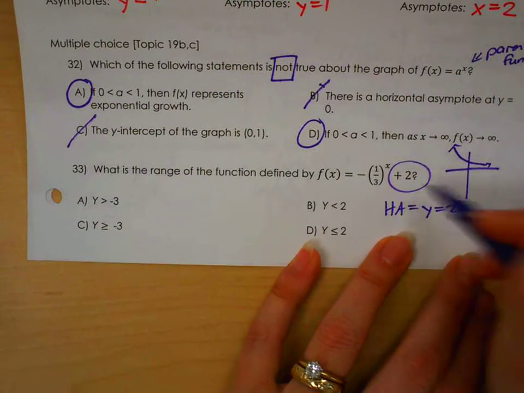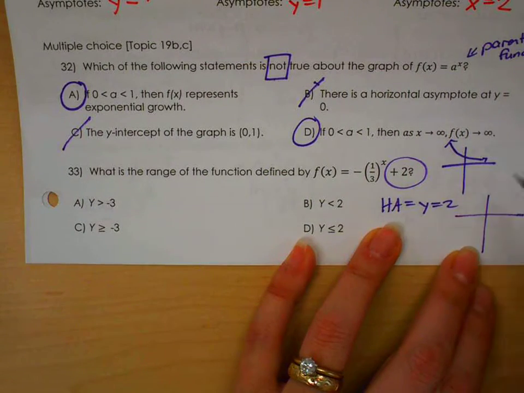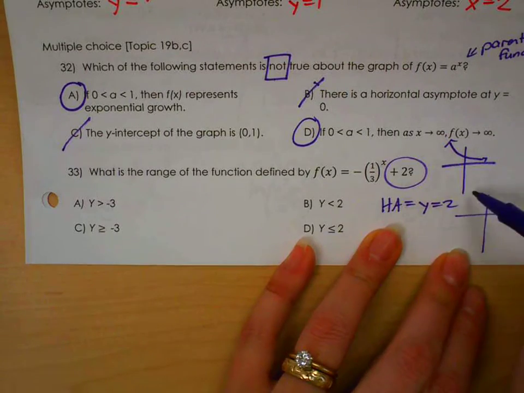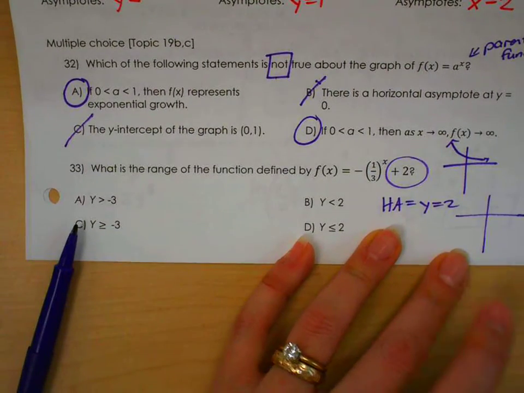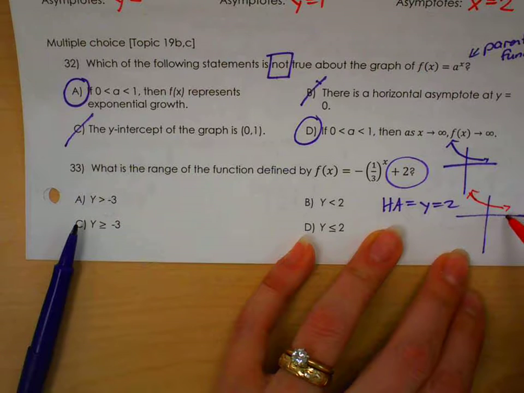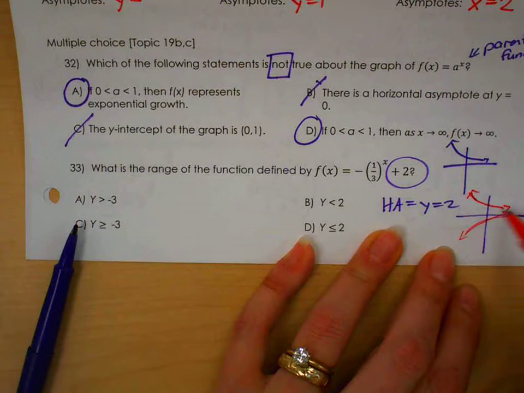So this would be decay, but instead of having decay, it's going to be reflected. My normal decay type thing would be like this, but now I'm reflected, which means it's going to be more like this, but going toward this asymptote at 2.